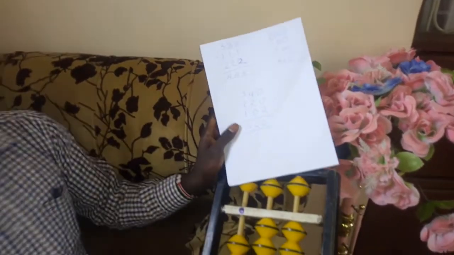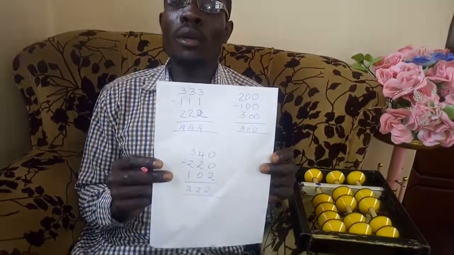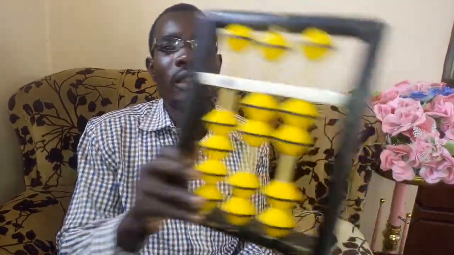Now, guys, as you see, using abacus, it is practical and it is faster as you compare to a calculator. Once you use this abacus for a long period of time, it will stick in your mind. You will do everything as fast as you can. You will not even need any calculators. With time you will not need this abacus, but you will do any type of calculation.